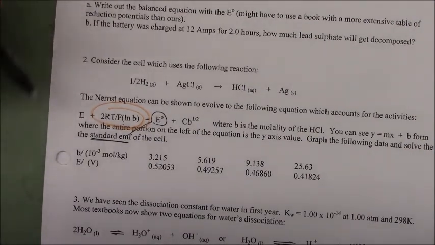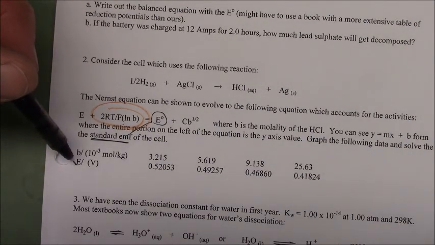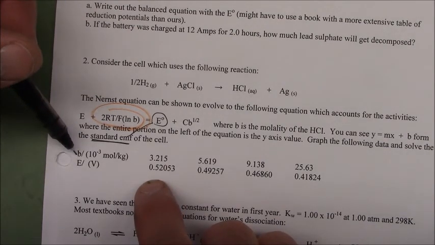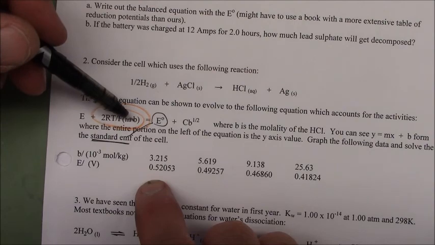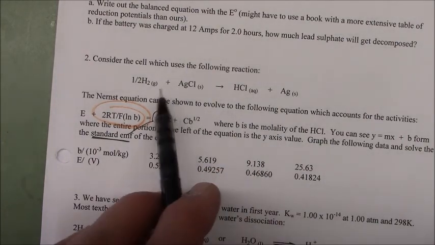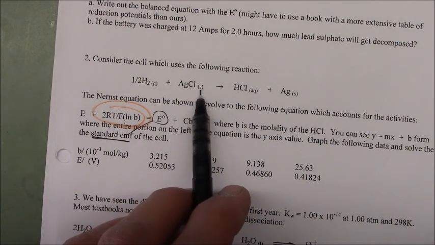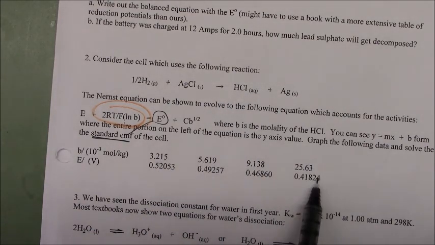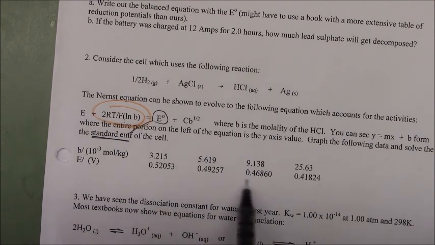So you've got the measured E, which is this, and then you've got the molality. But the molality of silver chloride solid makes no sense. It has to be monitoring the molality of HCl. So as it goes up, the measured E is going down.